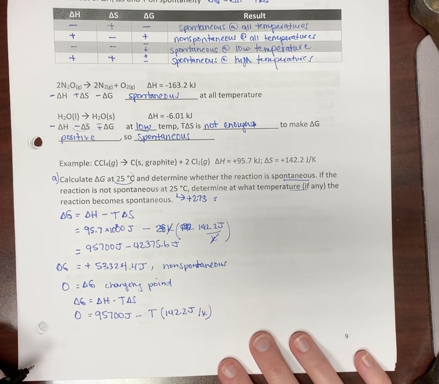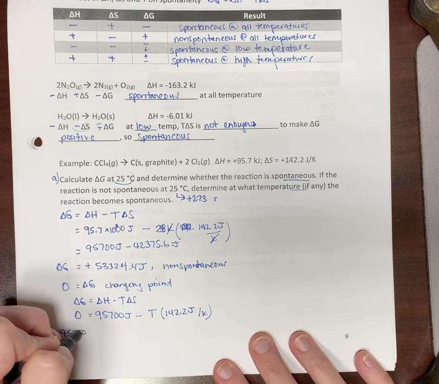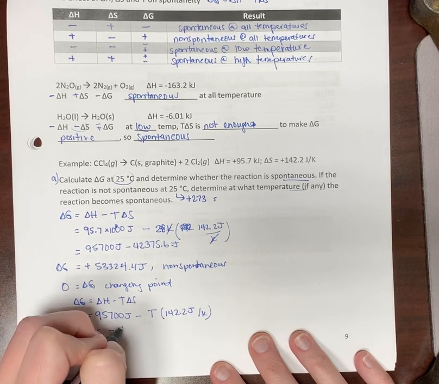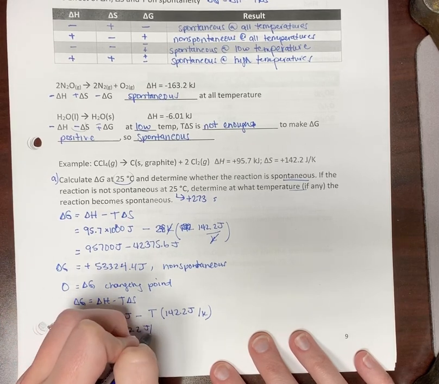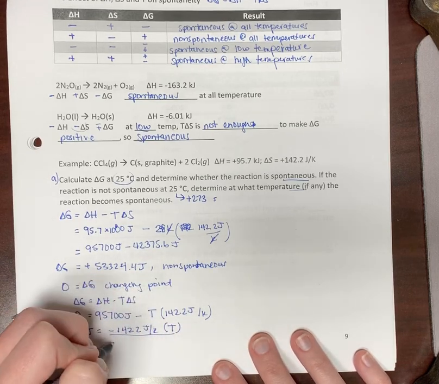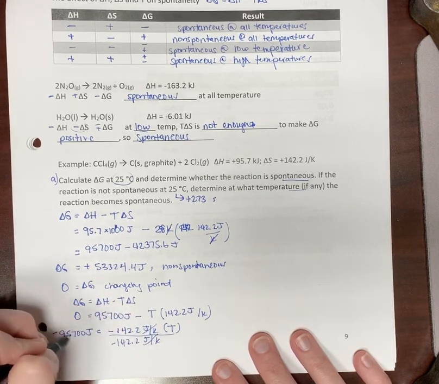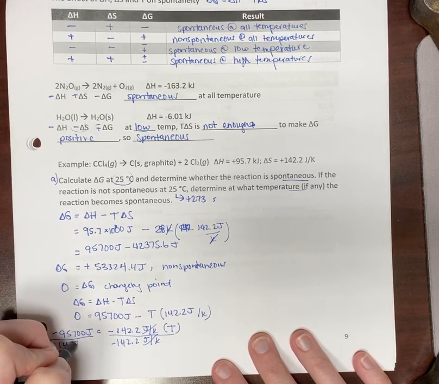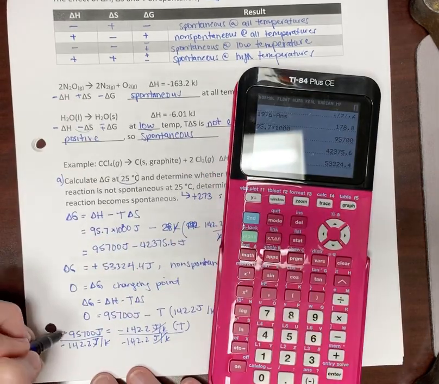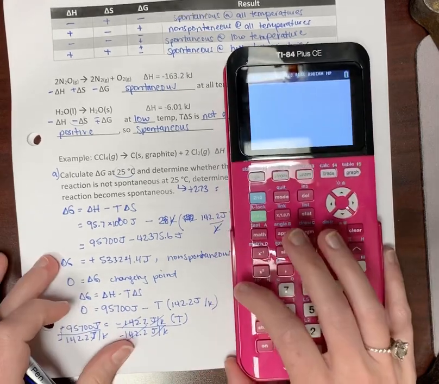All right, so that means negative 95,700 joules equals negative 142.2 joules per Kelvin times T. So now let's divide by negative 142.2 joules per Kelvin. Joules go away. Negatives go away. Again, this is simple algebra.